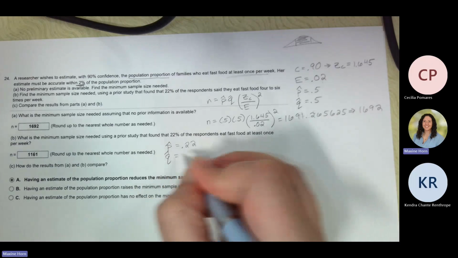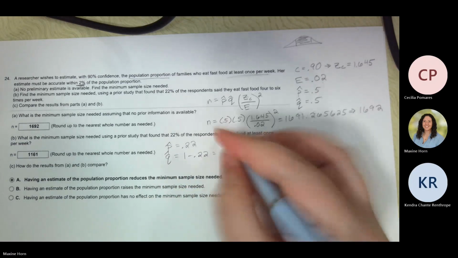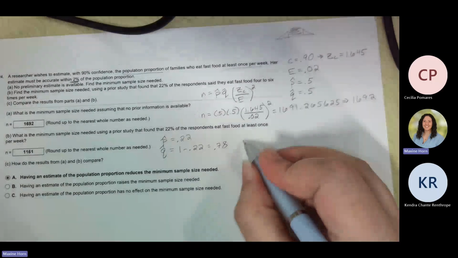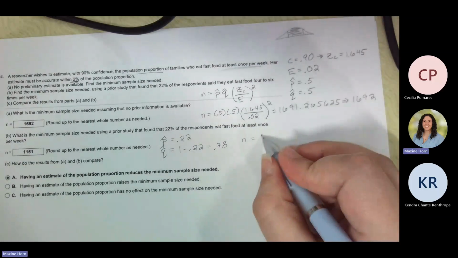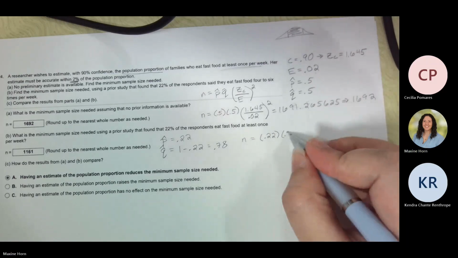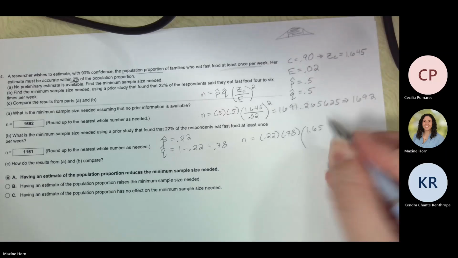And our q hat is 1 minus 0.22. So now that I have some of this background information, we plug in 1.645.